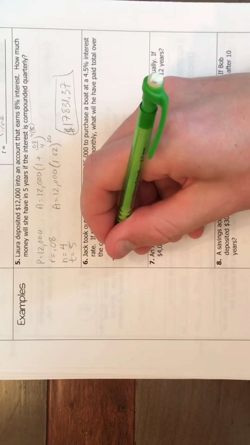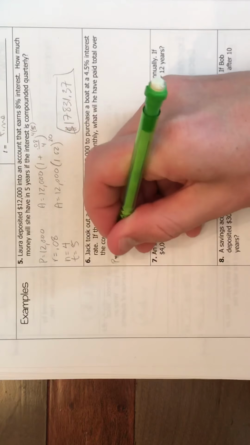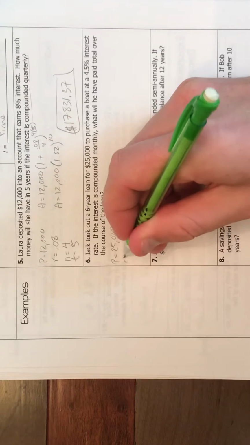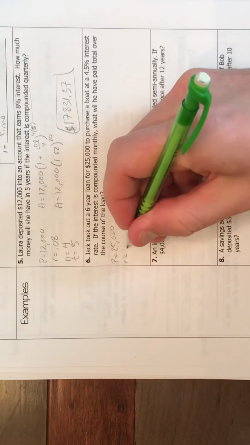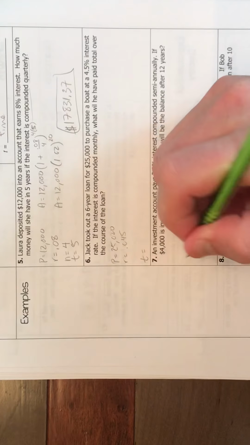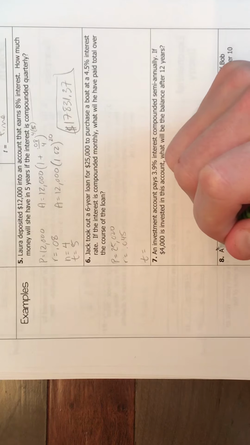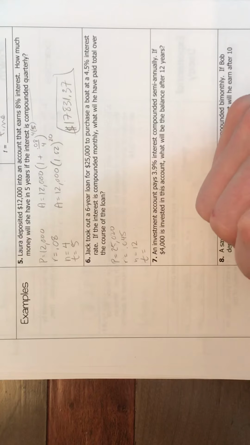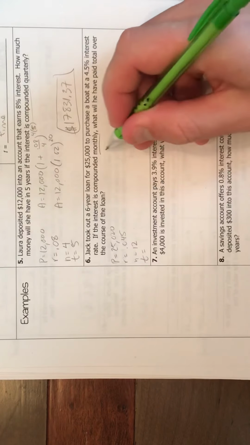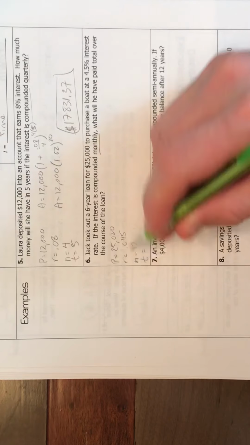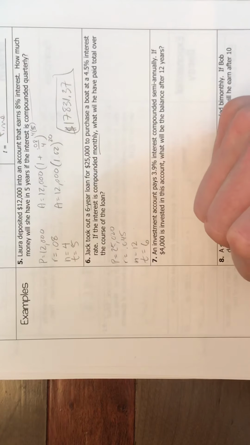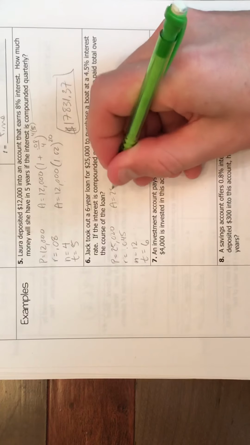Okay, so it was an N value of 12, and that was because it was monthly there, and a T value of 6. So go ahead and plug everything in.